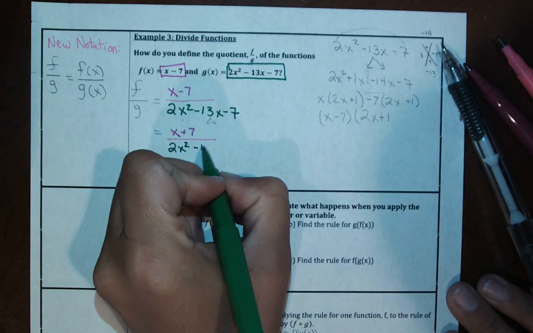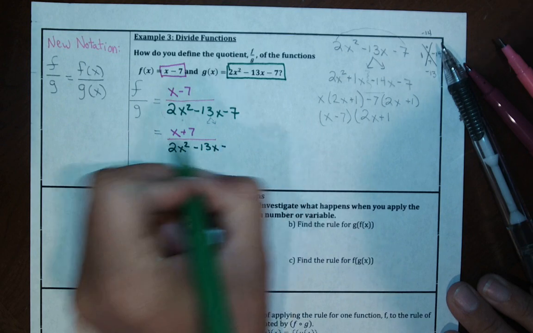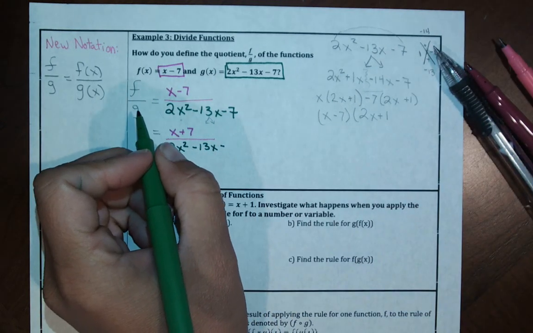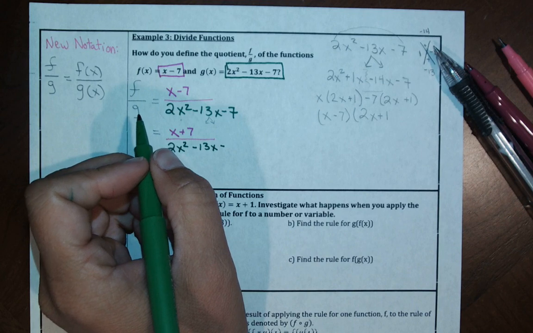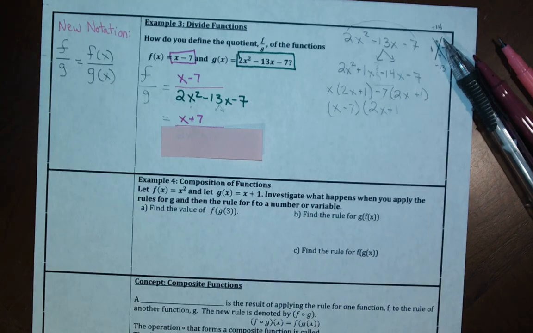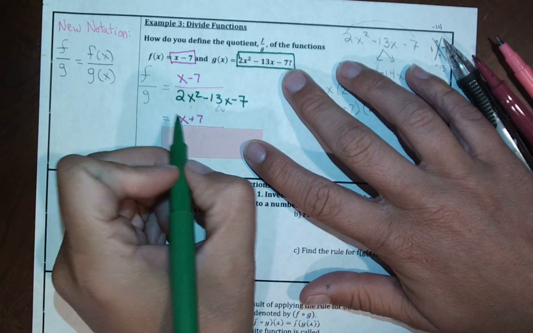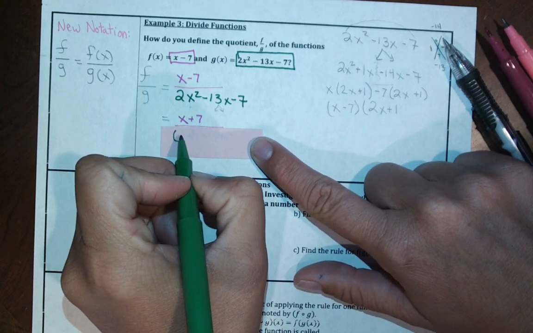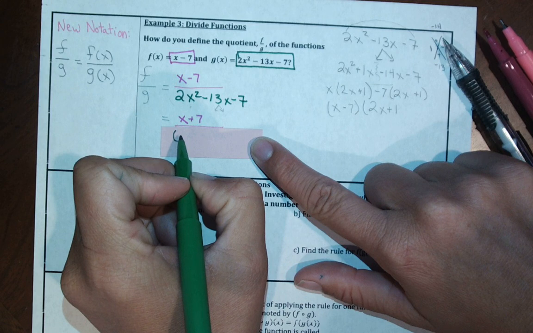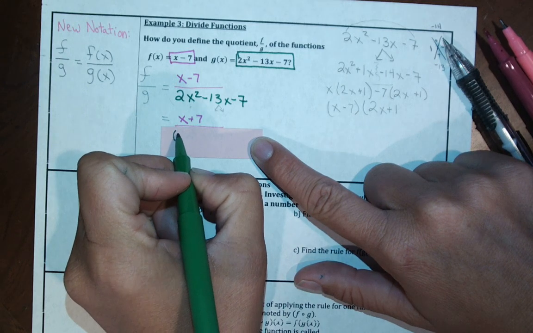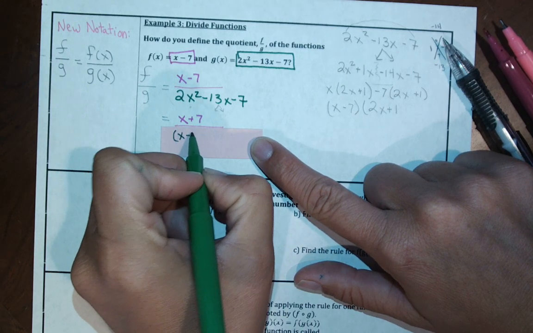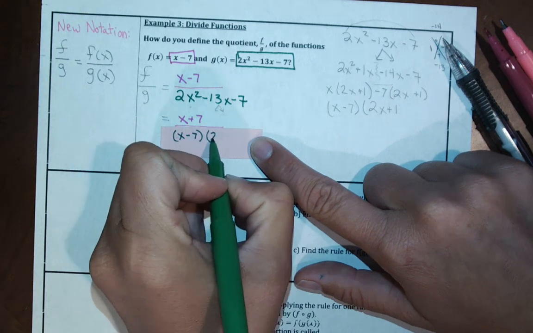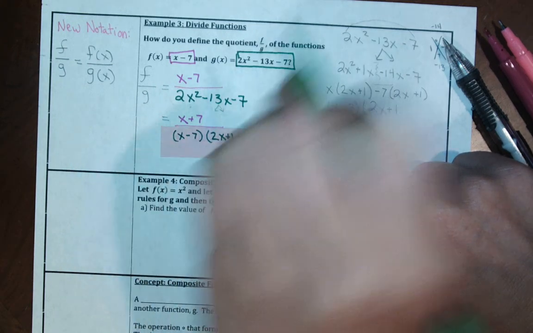Oops, no. Okay, sorry, I don't have whiteout at home. So we want to write the factored form here. So that is going to be x minus 7 times 2x plus 1.